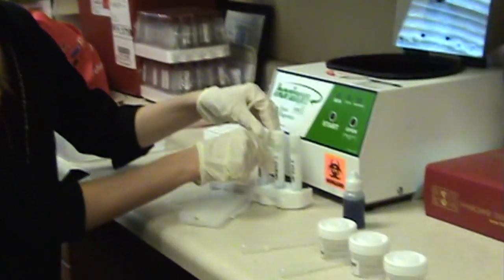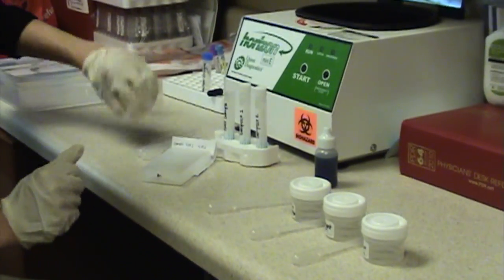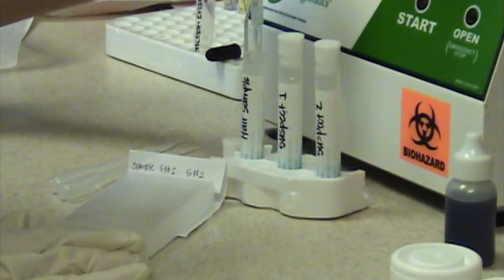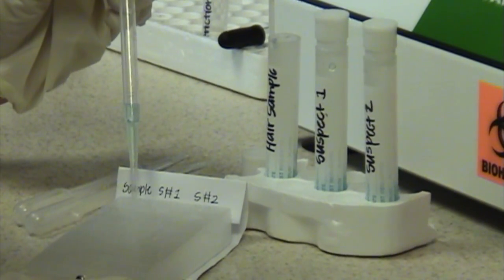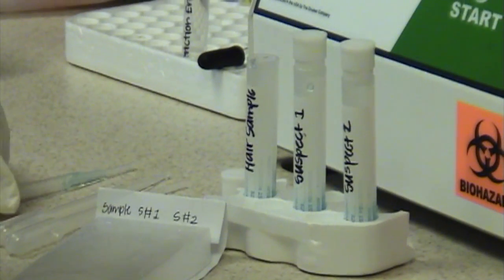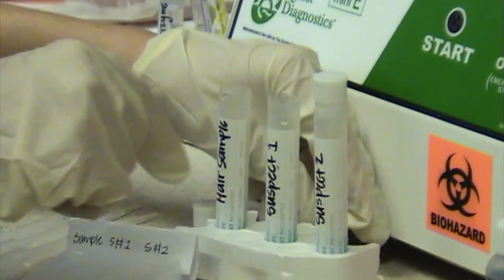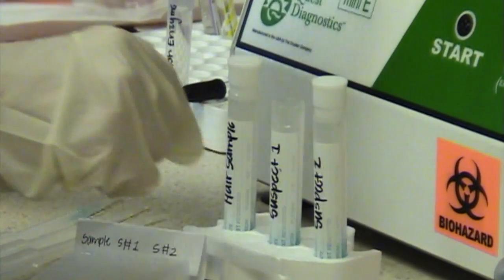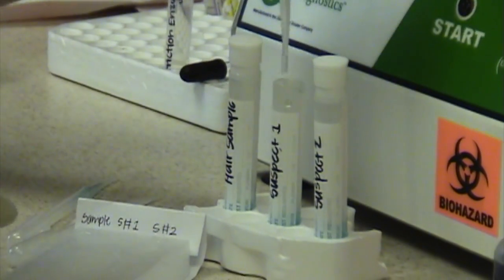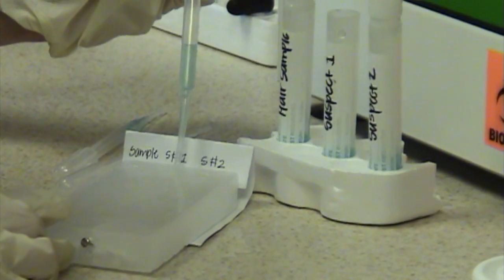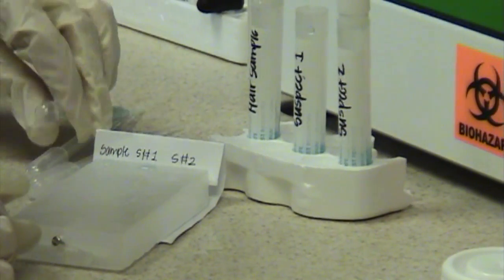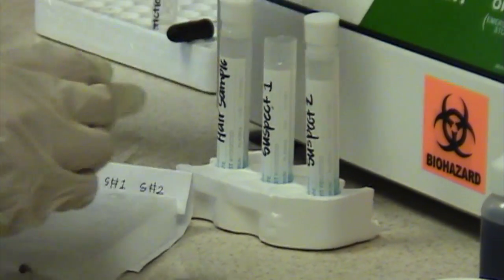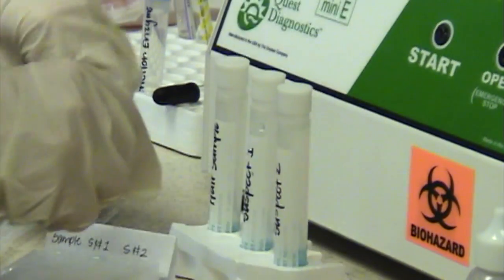The next step is adding the dyed DNA into the wells of the agar gel. The hair sample from the crime scene will go in the first well. Next, in the second well, is suspect 1. And last is suspect 2.